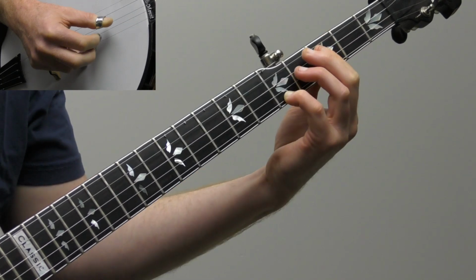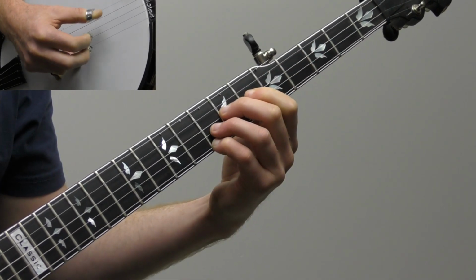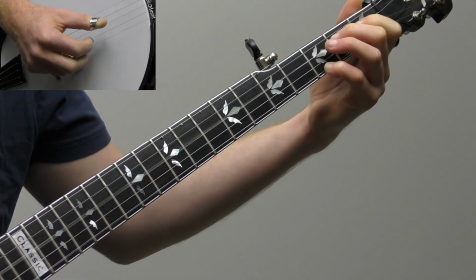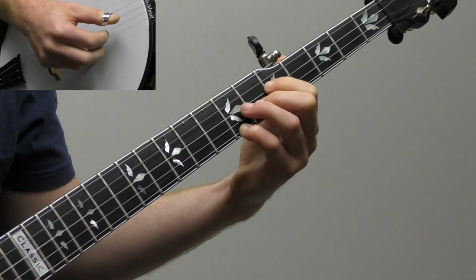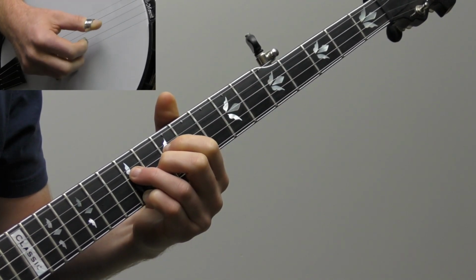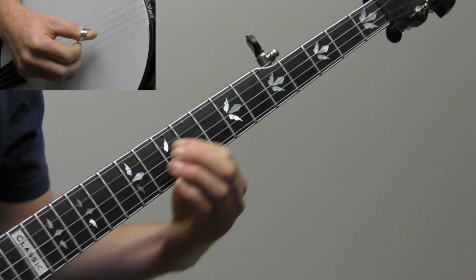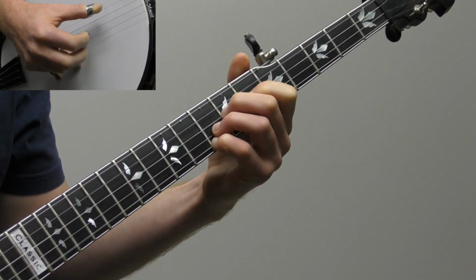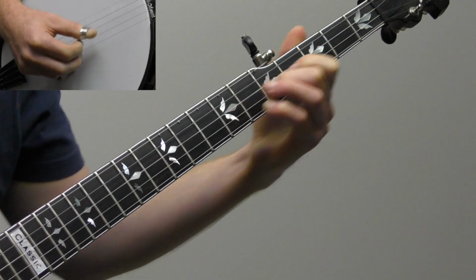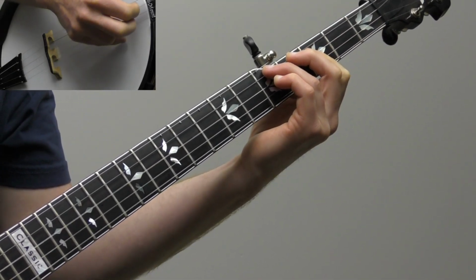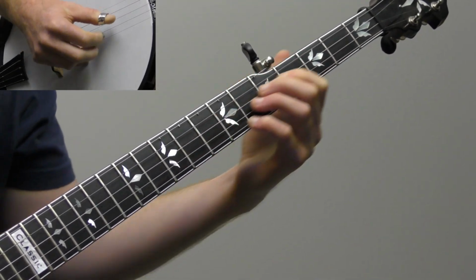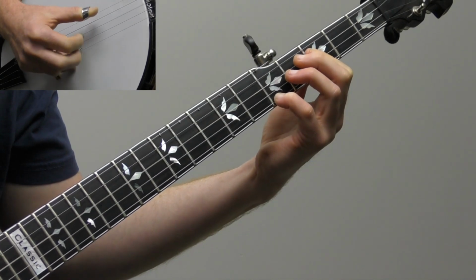Like that, you can hear that. You try your other shapes. You got your F here, right? So that'd be something you could practice and try speeding it up a little bit.